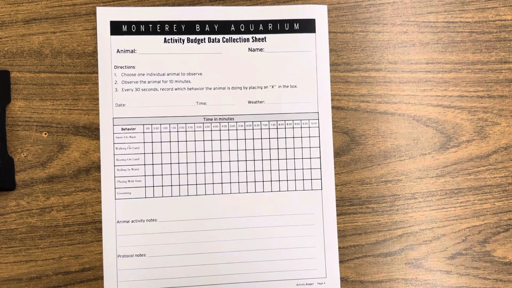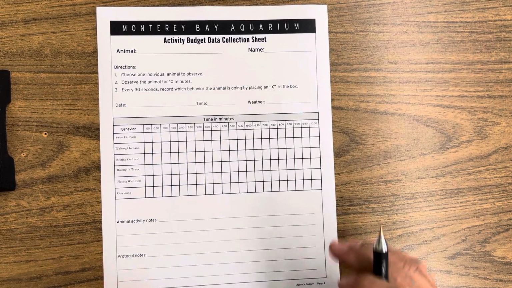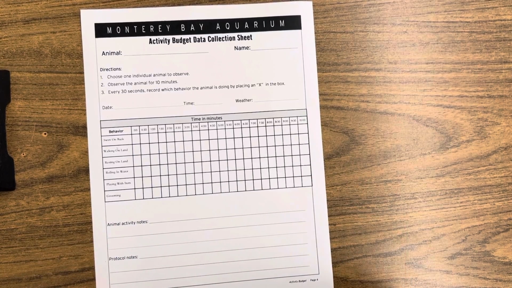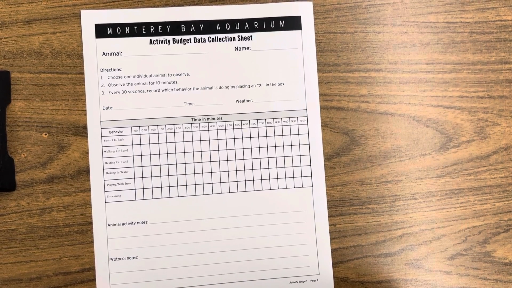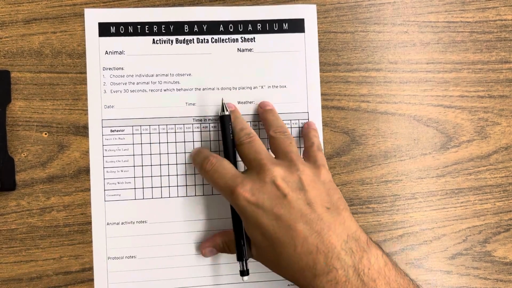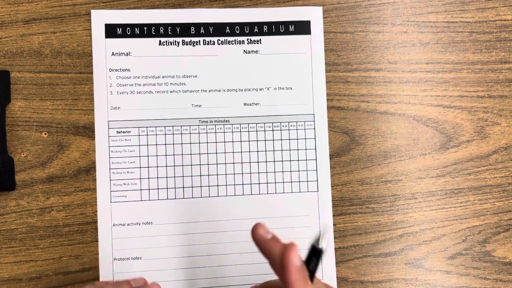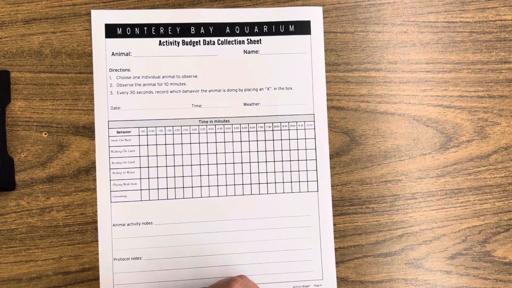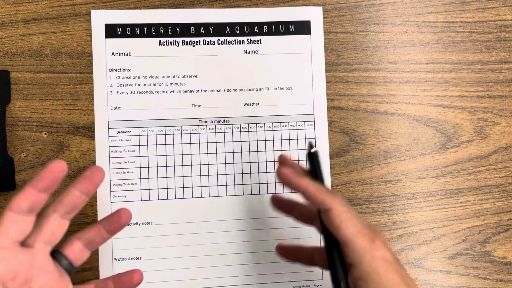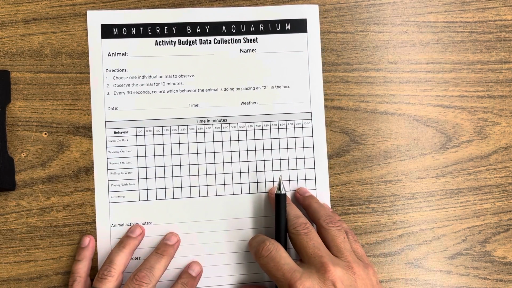Hello. This week we've been talking about how scientists study and observe animals in the wild and how they collect data about those animals. And this is one of those activities. This is just an activity that a scientist might do to initially understand what an animal's behaviors are.